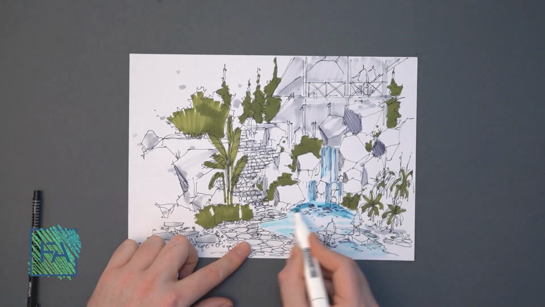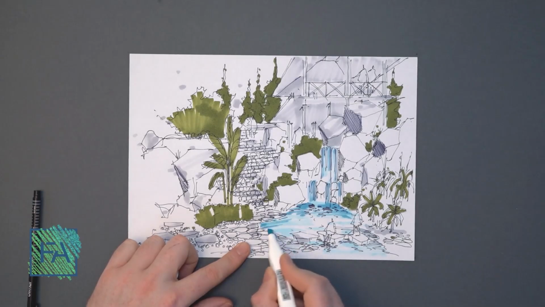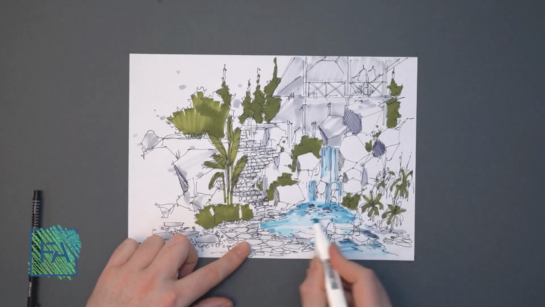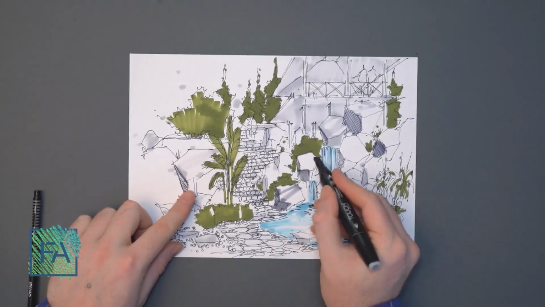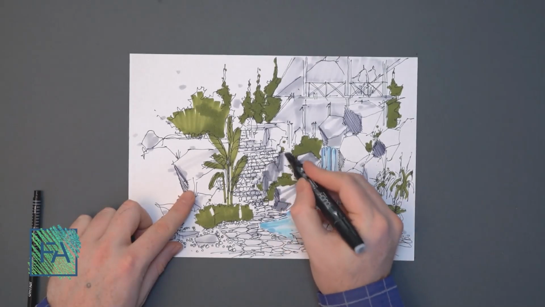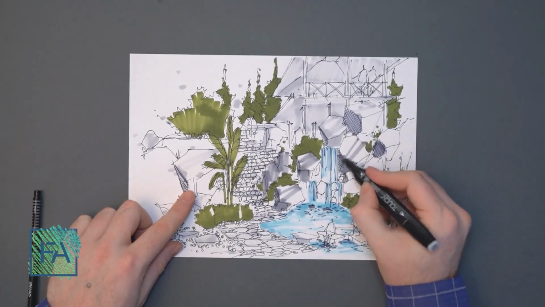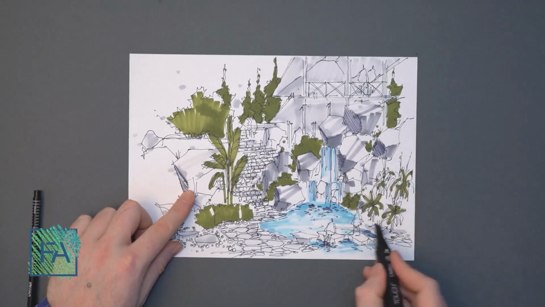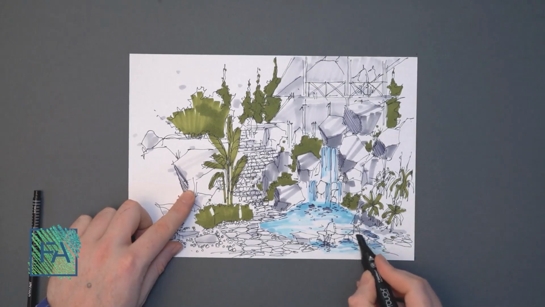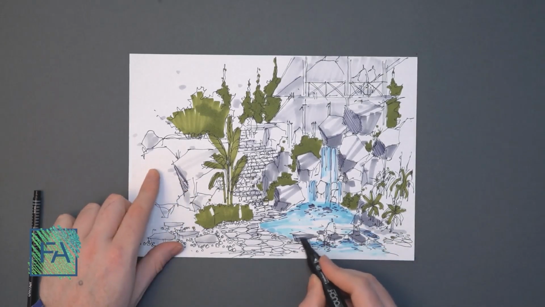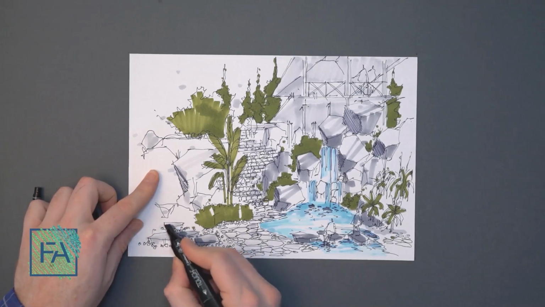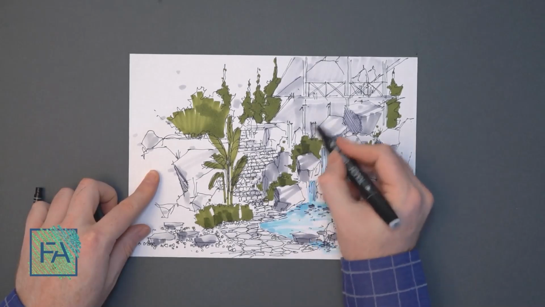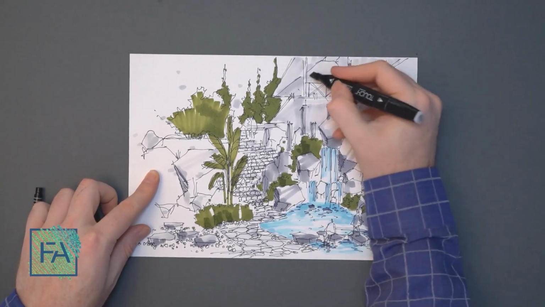In order to make this water a bit bolder, I'm using color 185 to add some more highlight here. And these will help these areas to be seen better. We can make the left side darker to show the angle of light.